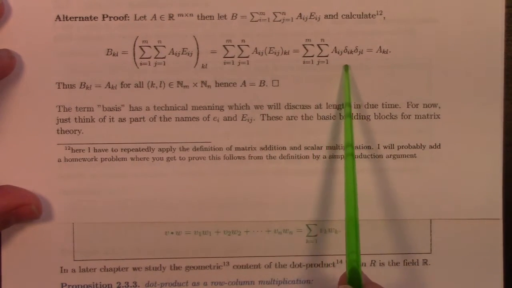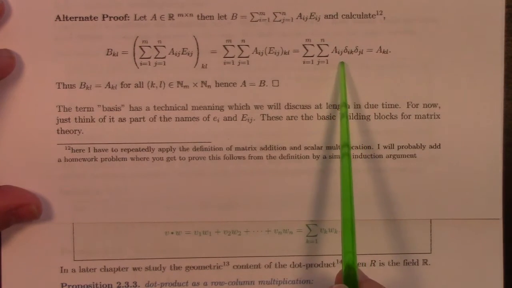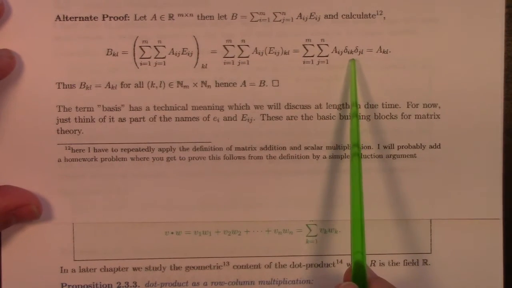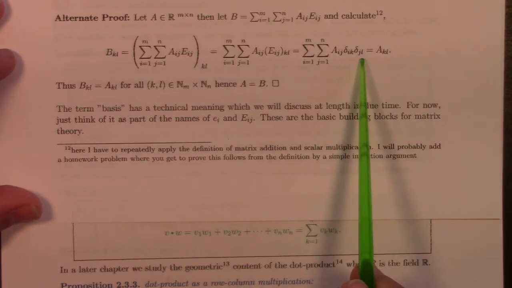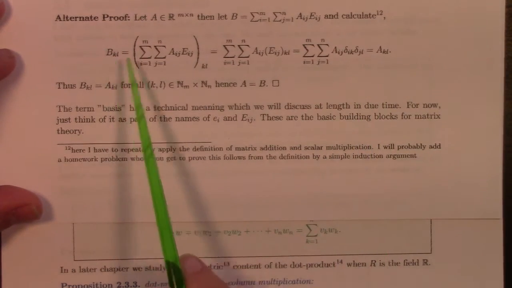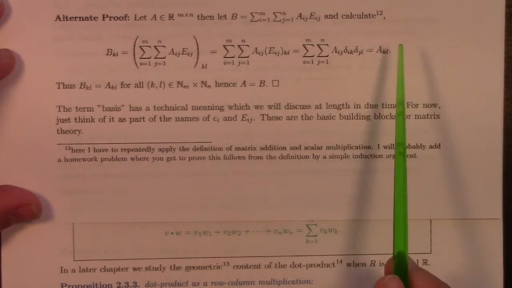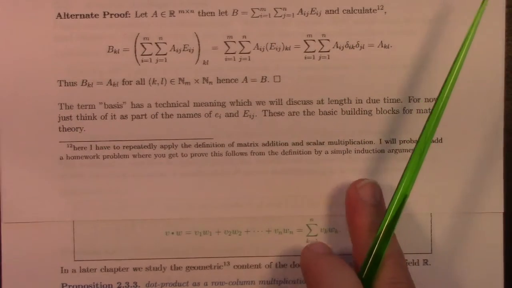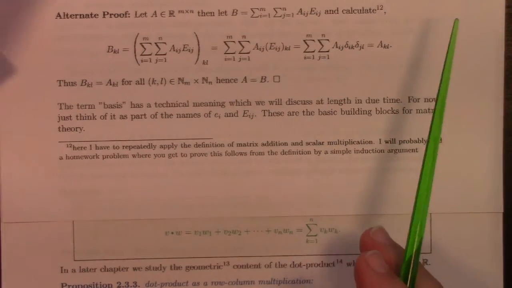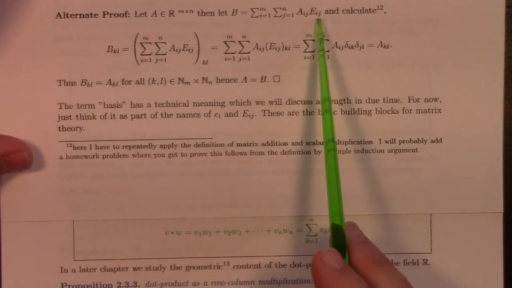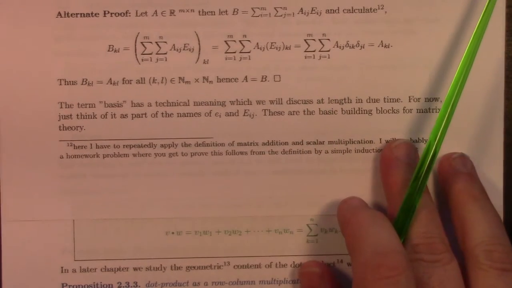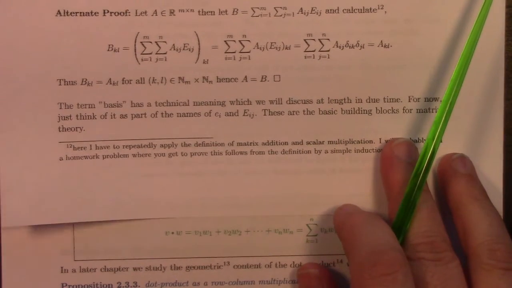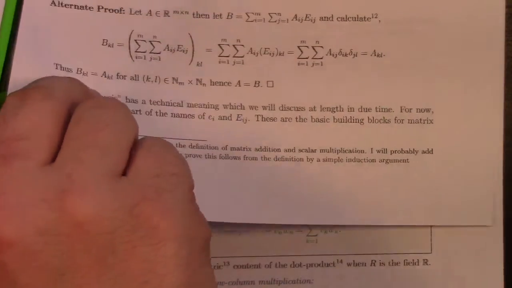That kills both of these sums and only leaves us with the one term which is non-zero, which is when i is equal to k and j is equal to l. There you go, akl. But if bkl is equal to akl, it follows that A is equal to B, and therefore any m by n matrix can be written as a linear combination of these standard basis matrices. So these things are important, and they're not that hard, but I know it's something new, so we need to come to terms with it.